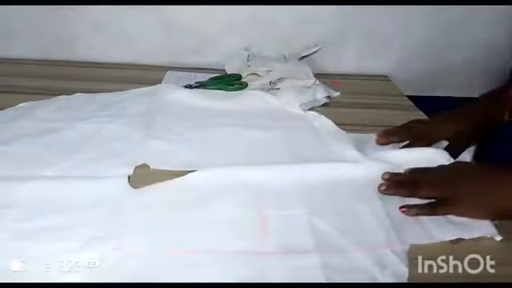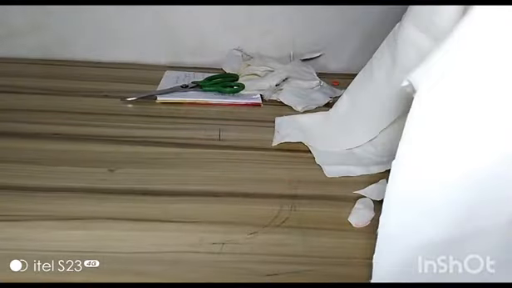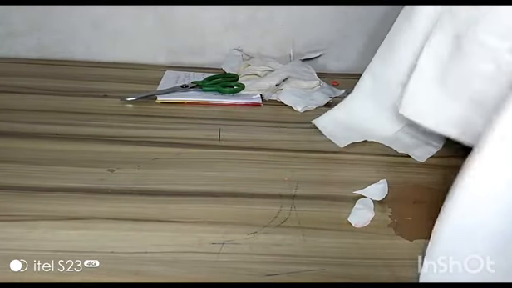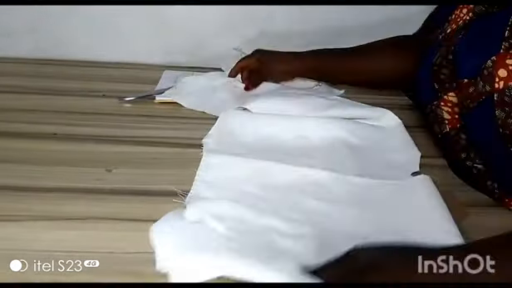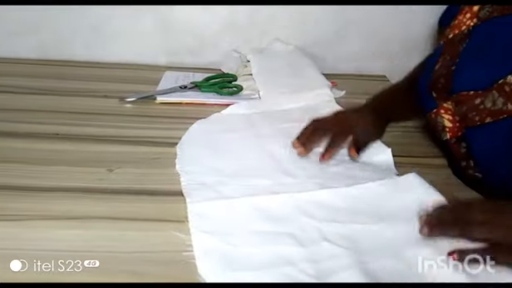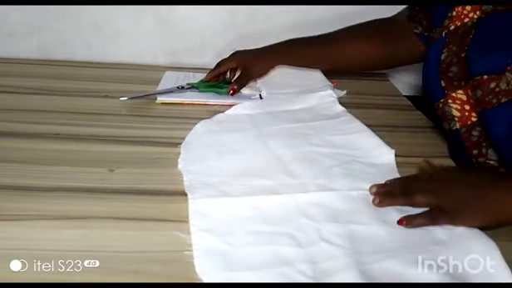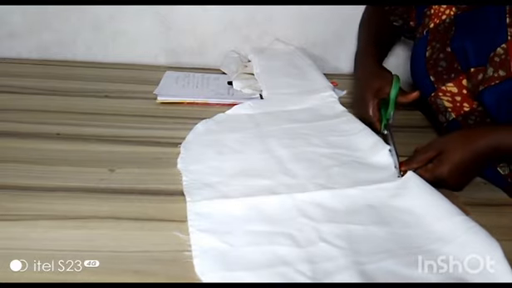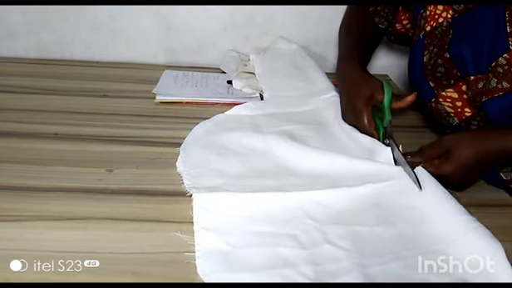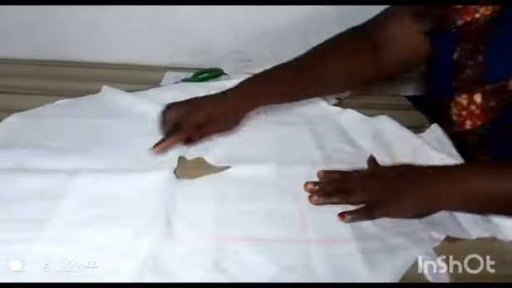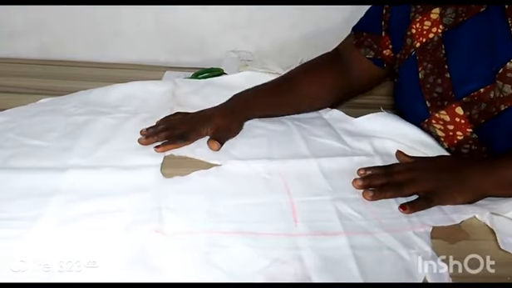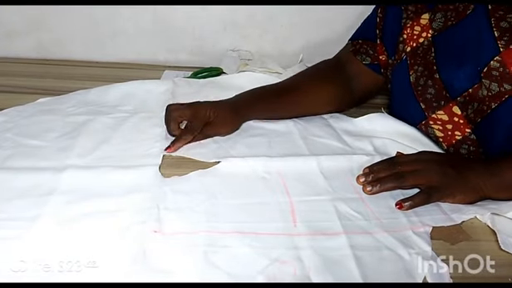I hope you understand the way I cut it. So this is the back, this is the front. That's how we are going to cut the neck. Take note of it. This is how the neck will look.